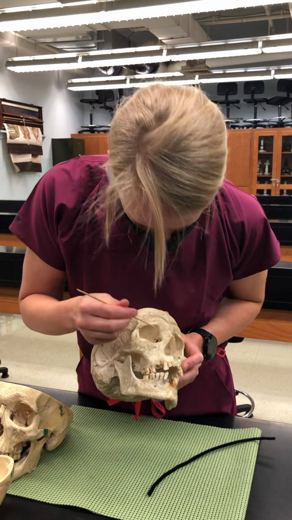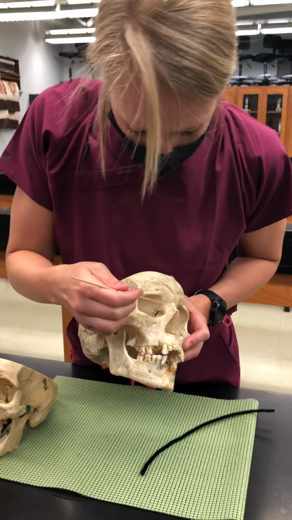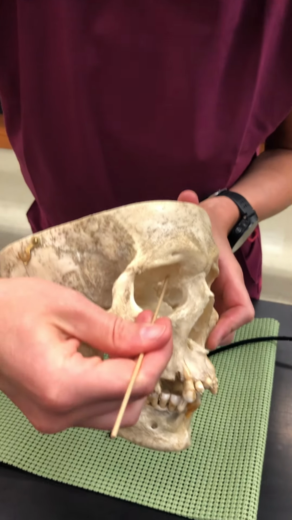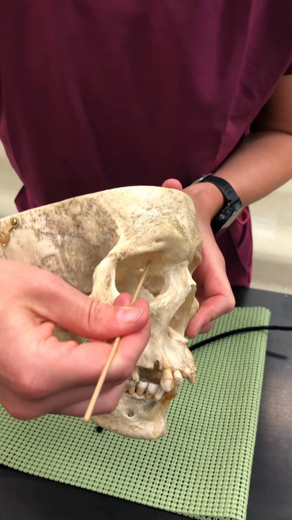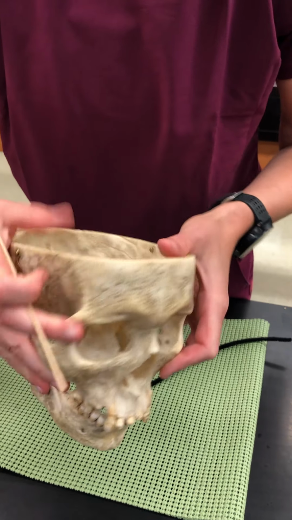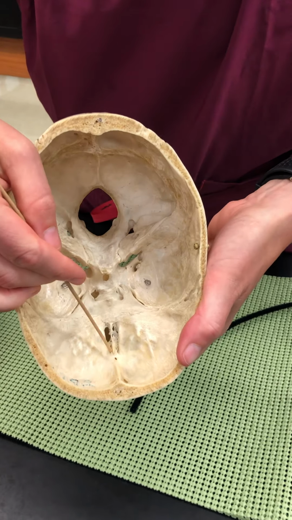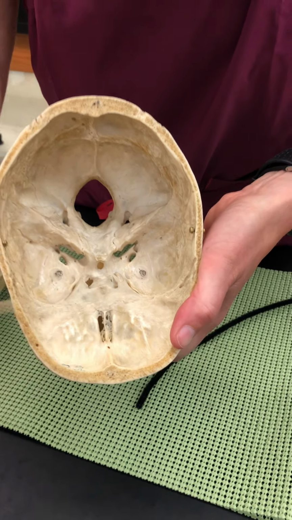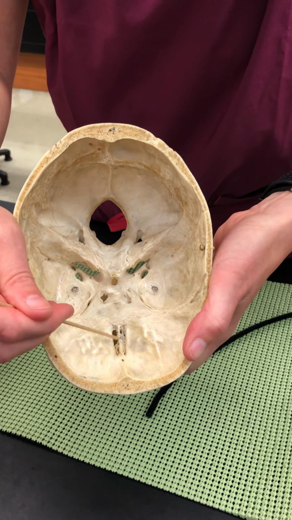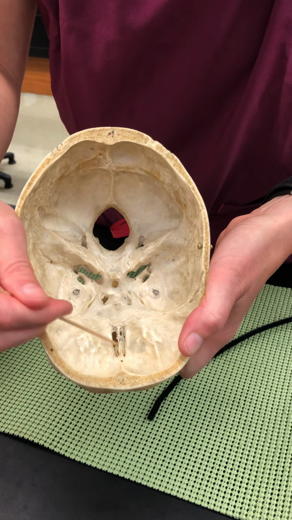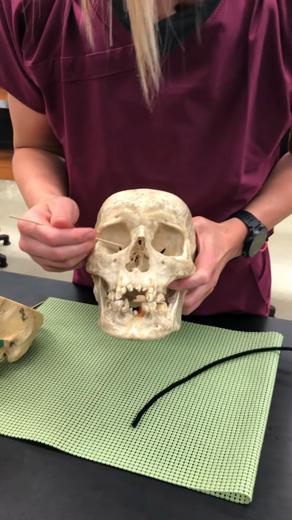And then it's kind of hard to see, but if we stick the little wood stick back here, this will be our ethmoid bone. There's only one. It'll pop up in the middle right here. It actually comes up in the middle of the frontal bone. And we'll talk about these characteristics when we get to the inside of the skull.